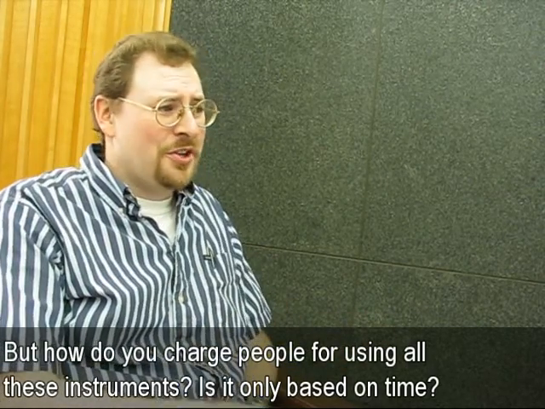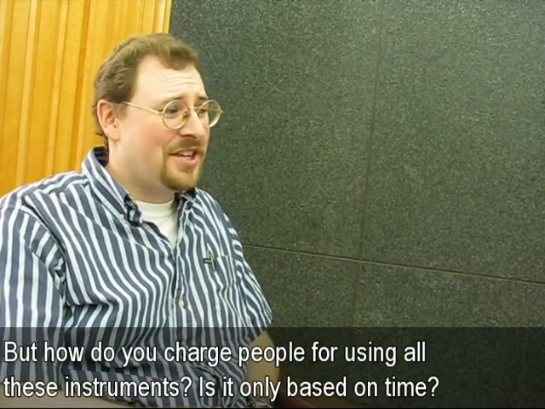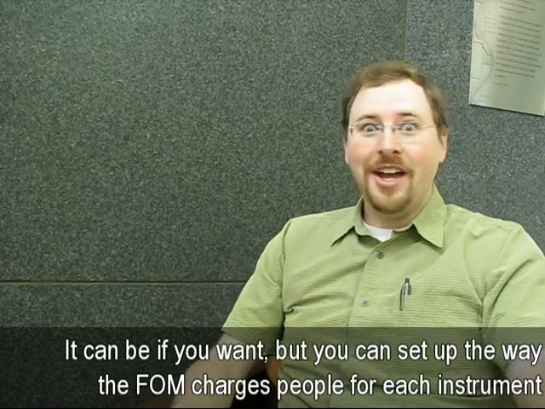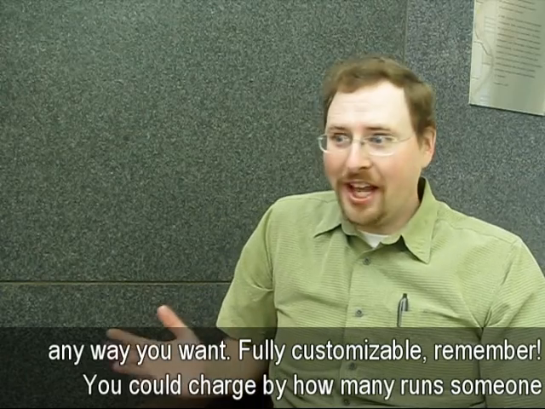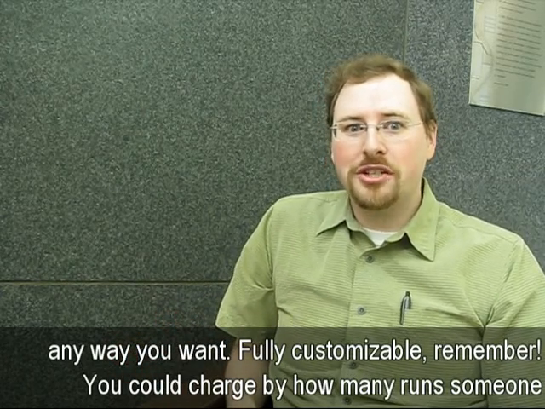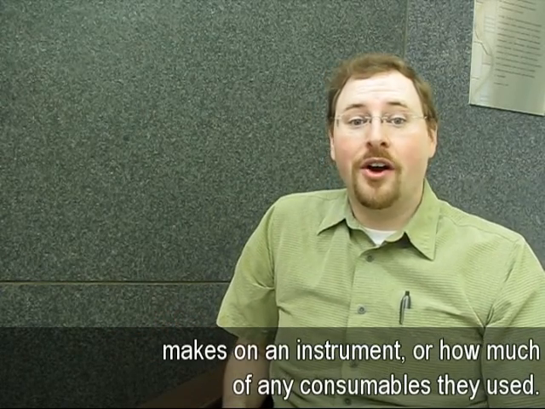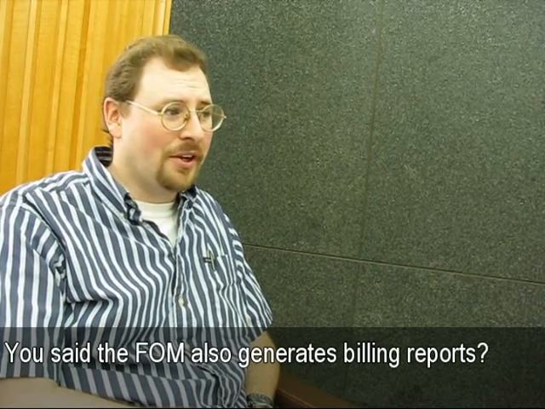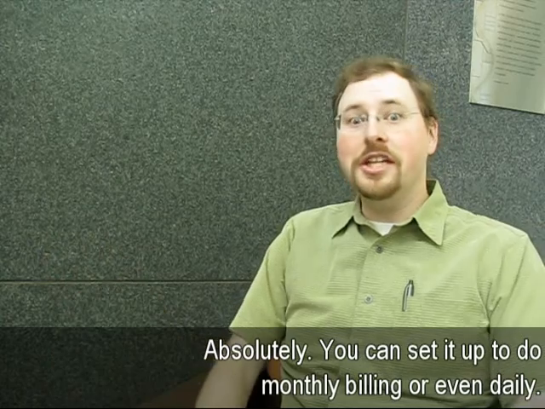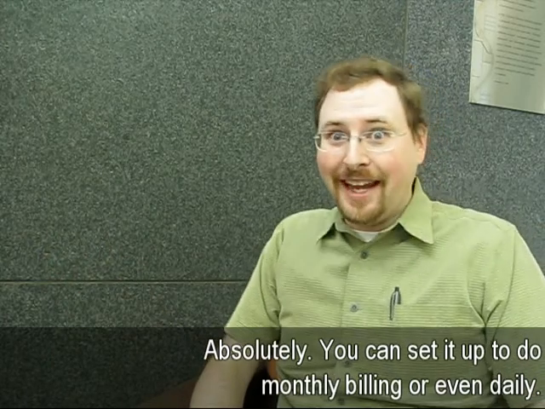But how do you charge people for using all these instruments? Is it only based on time? It can be if you want, but you can set up the way FOM charges people for each instrument any way you want. Fully customizable, remember? You could charge by how many runs someone makes on an instrument, or how much of any consumables they used. You said the FOM also generates billing reports. Absolutely, you can set it up to do monthly billing or even daily.